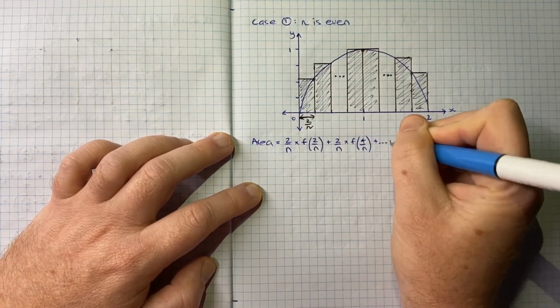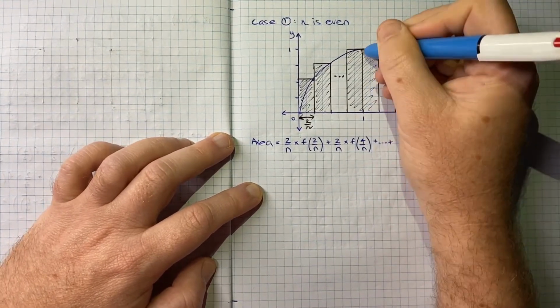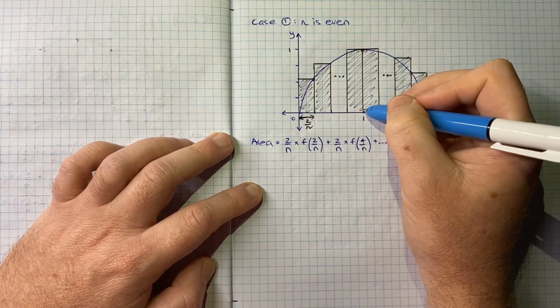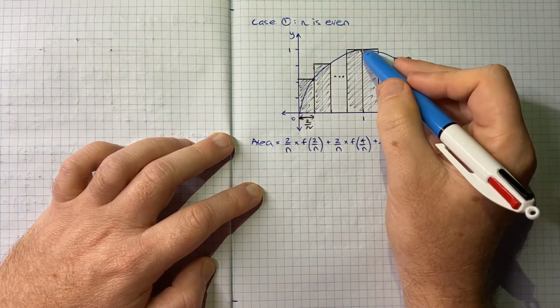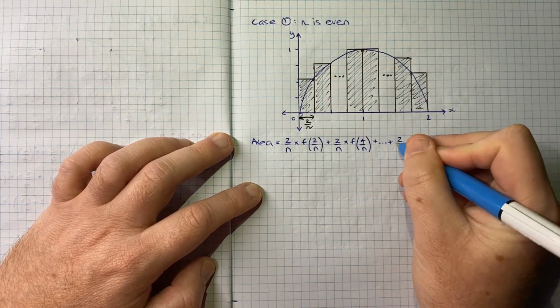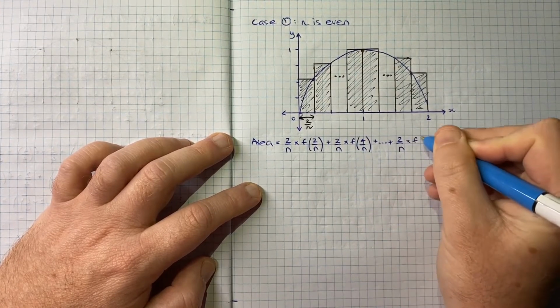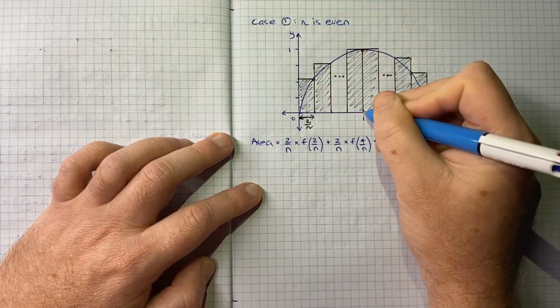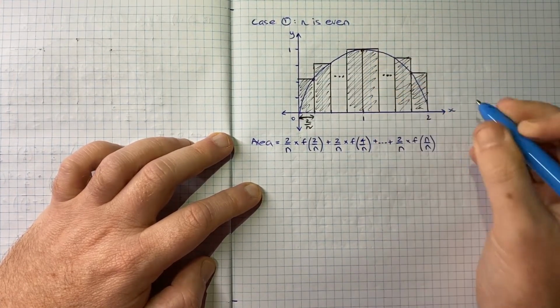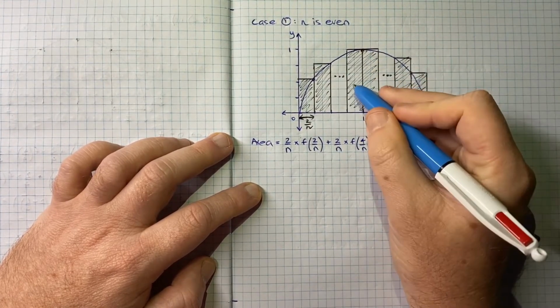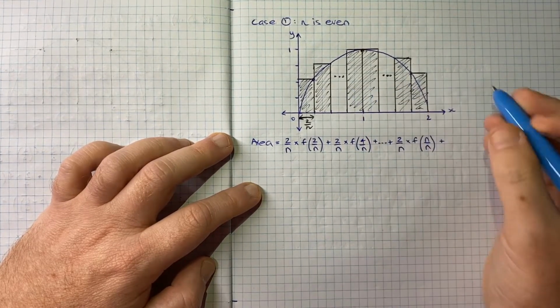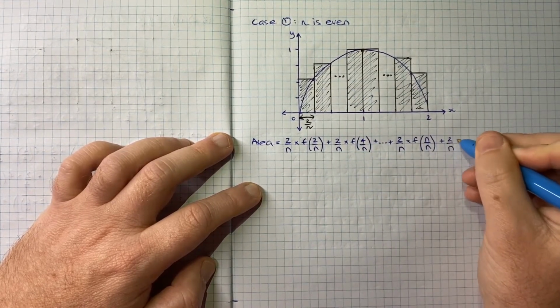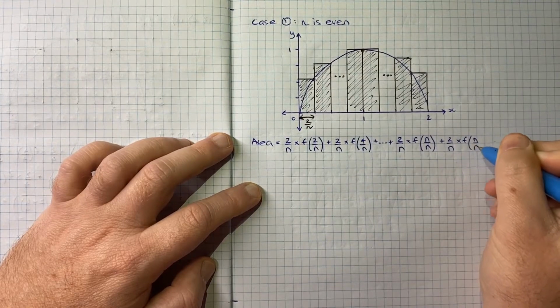And then we continue on, and then here the interesting thing is that we get two rectangles, both with this same height. So we'll have a 2 on n times the function at n on n, because this is n on n or 1. And then we do that again to cover, so we've just done that, now we need to do this one. So 2 on n times the function at n on n.